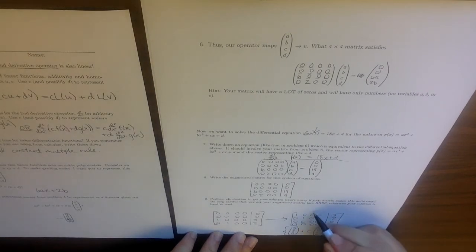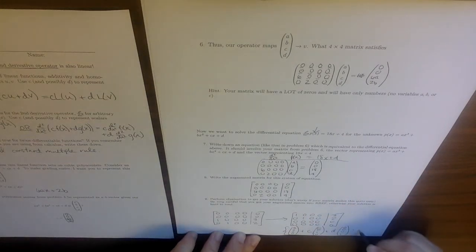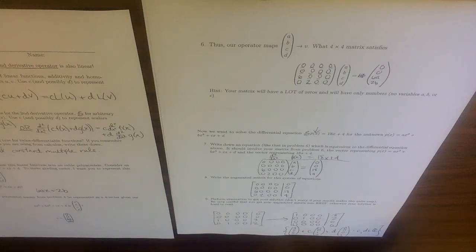Okay, so I take these vectors and I insert 1s in the right spots, the correct spots. C, D, constant scalars.